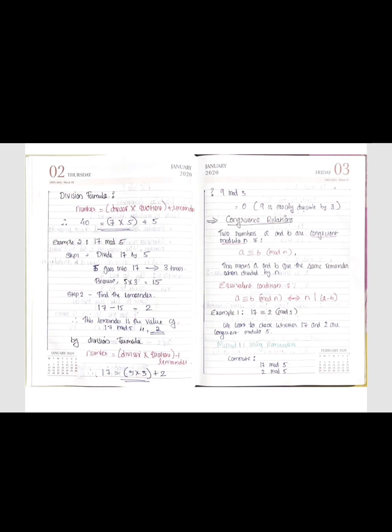Then move on to another example, 17 mod 5. First we divide 17 by 5. Then 5 goes into 17 three times, because 5 multiplied by 3 is equal to 15. So our quotient is 3.